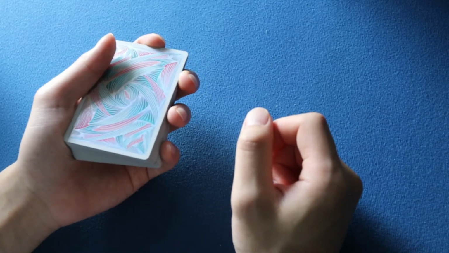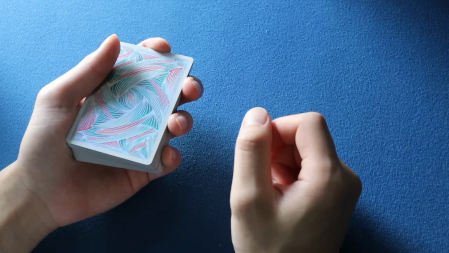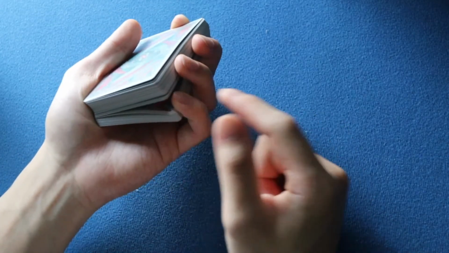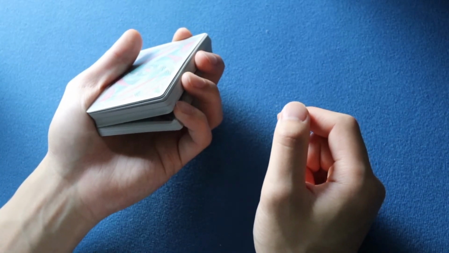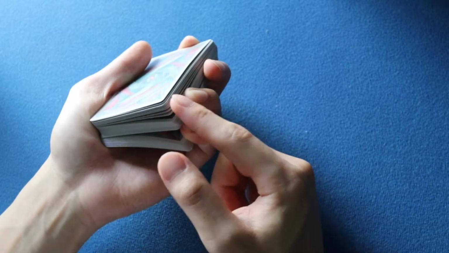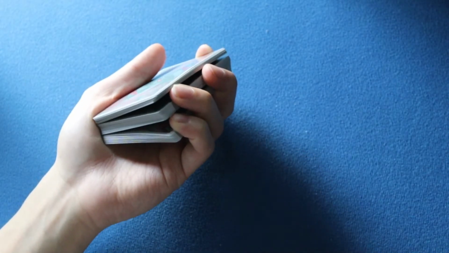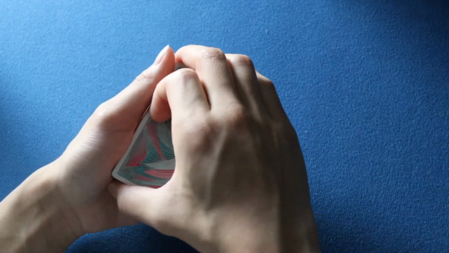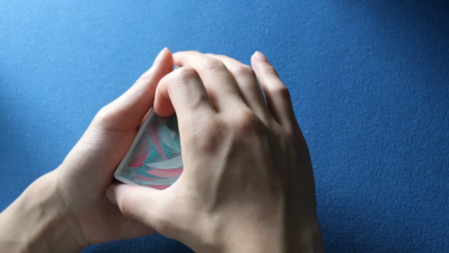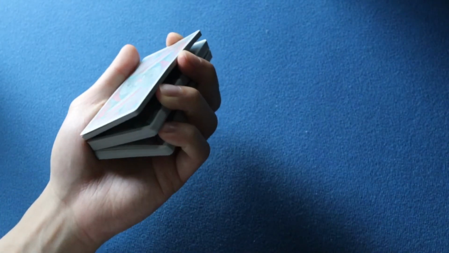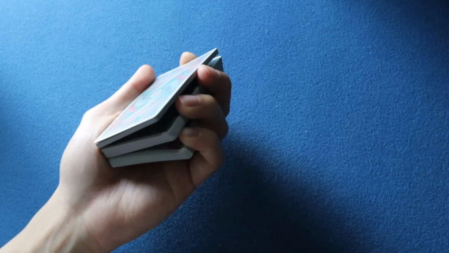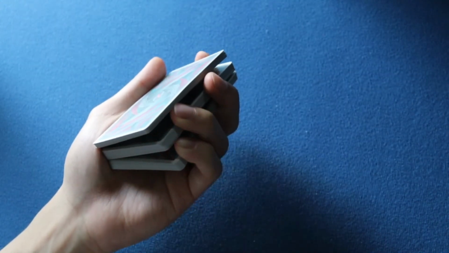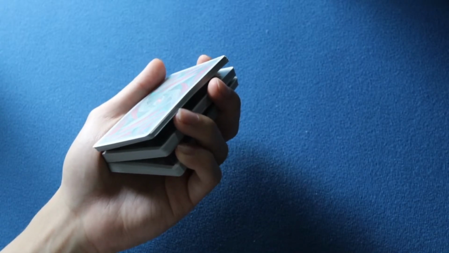You're going to execute a side steal and then a DPS in quick succession. You have one pinky break near the bottom of the deck, and you also have a ring finger break above the pinky break, like so. Your right hand is covering the entire deck. You slip your ring finger deeper into the break and contact the top card with the pad of your ring finger.